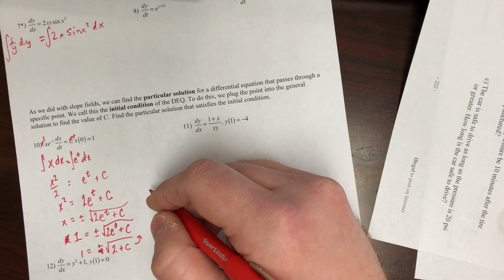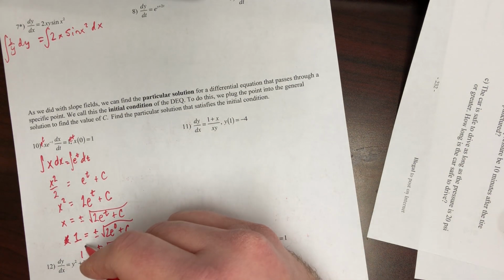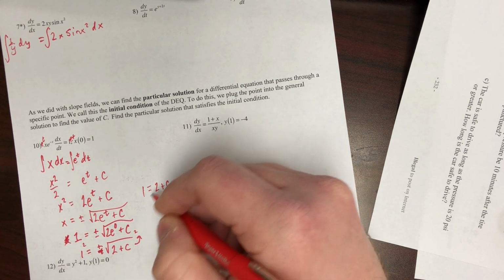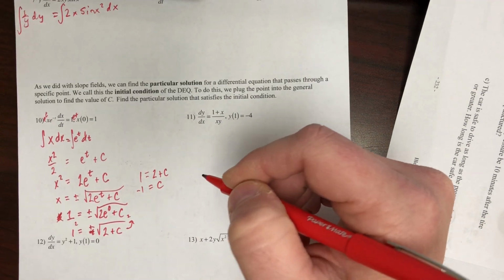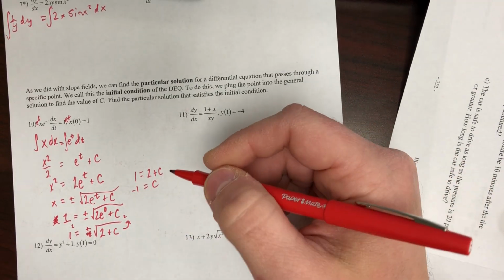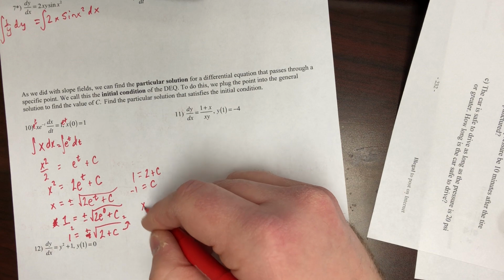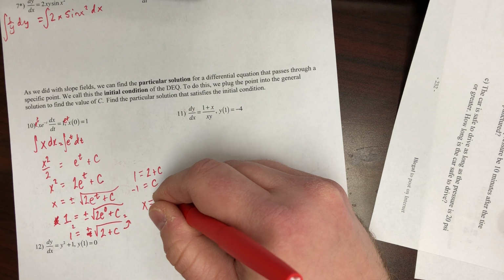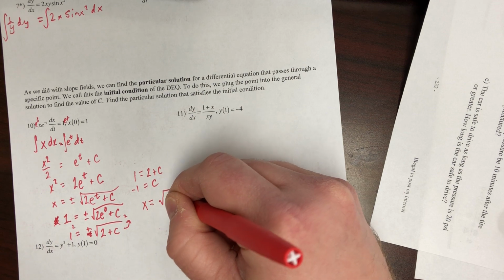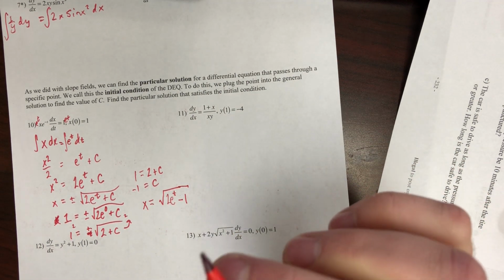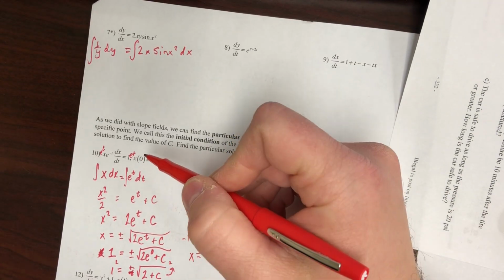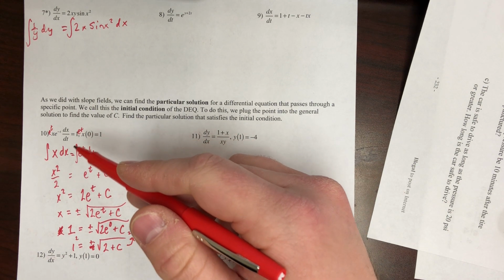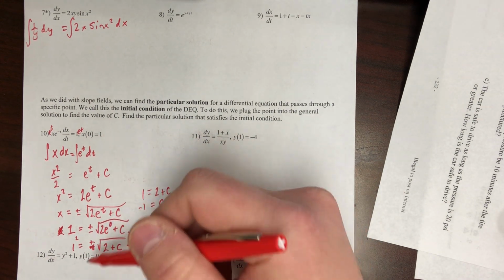So we'll square both sides. We get 1 is equal to 2 plus c. Subtract the 2 from both sides. So c is equal to negative 1. And so our final answer is going to be x is equal to the square root of 2e to the t minus 1. And since our initial condition says that we need a positive output for x of 0, then we're going to use the positive square root.